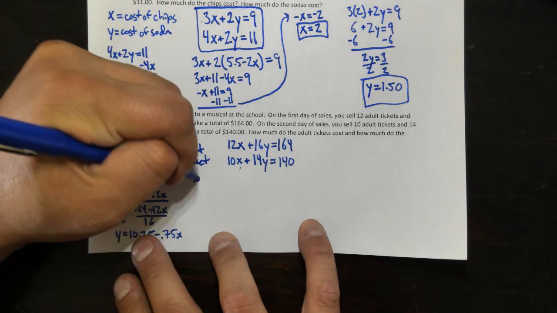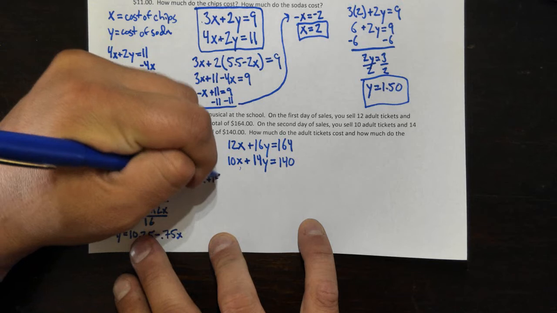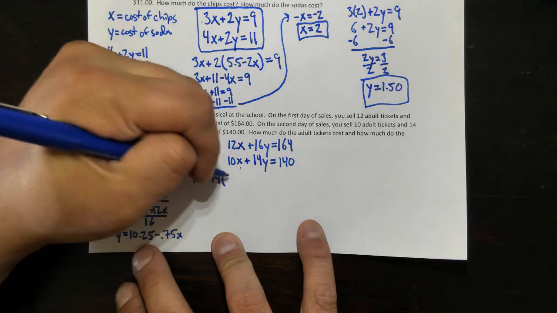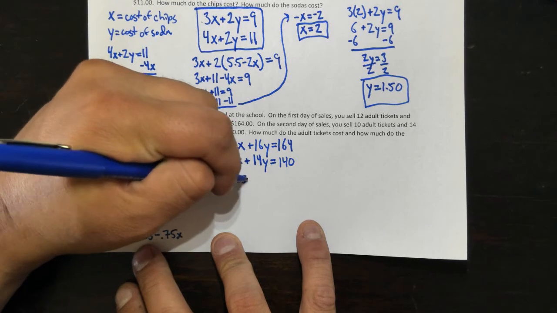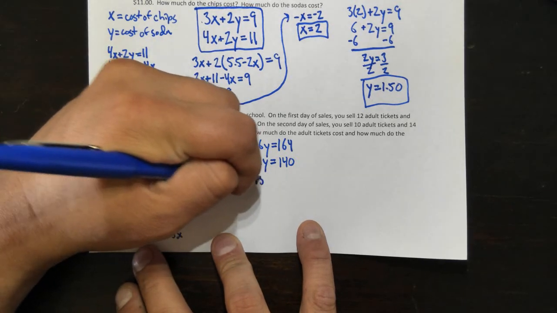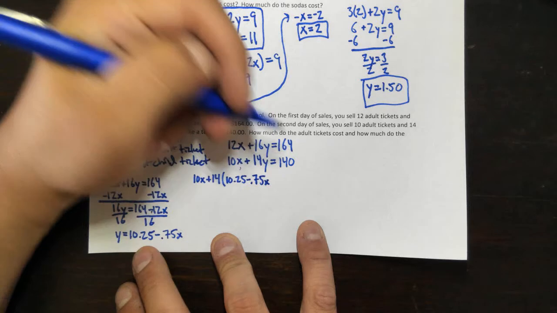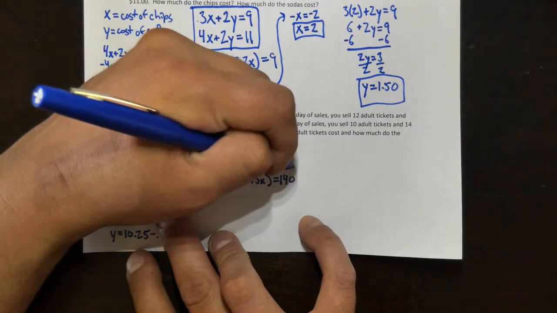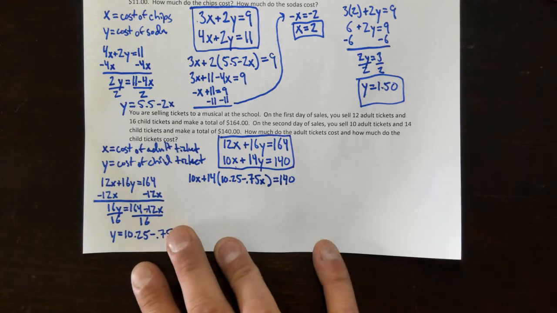So we're going to have 10x plus 14 times y. But y is now this business. So 10.25 minus 0.75x equals 140. I'll just box these since that's what I've been doing.